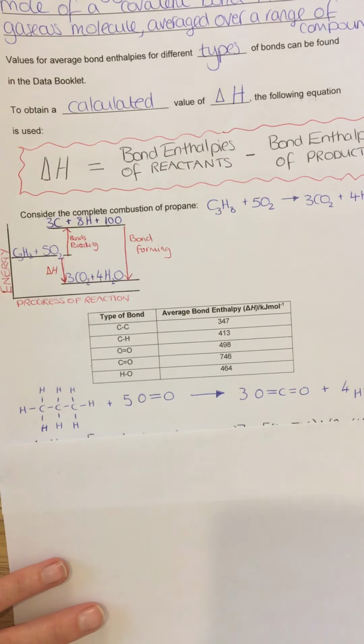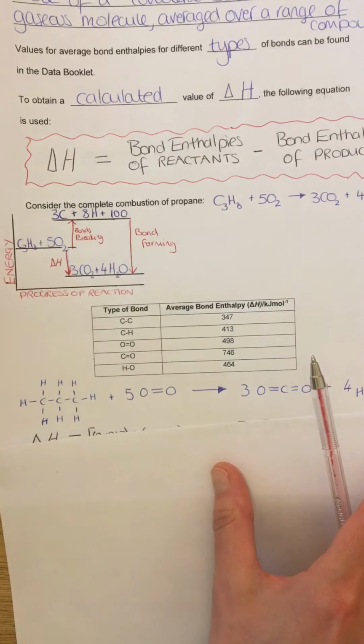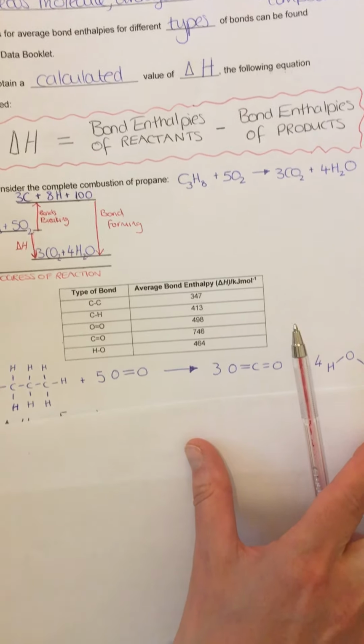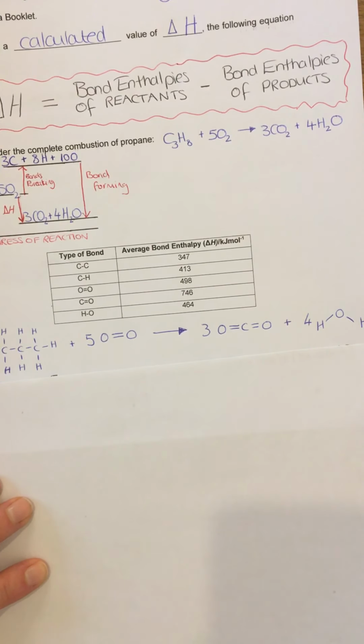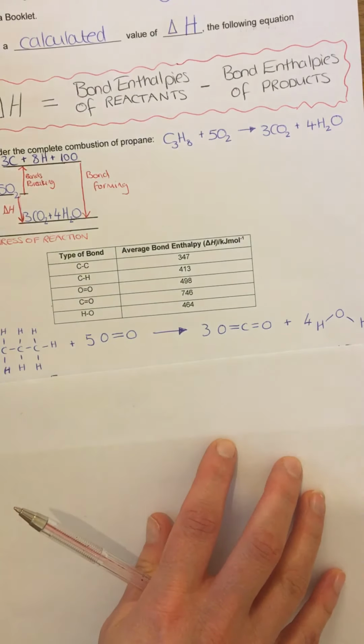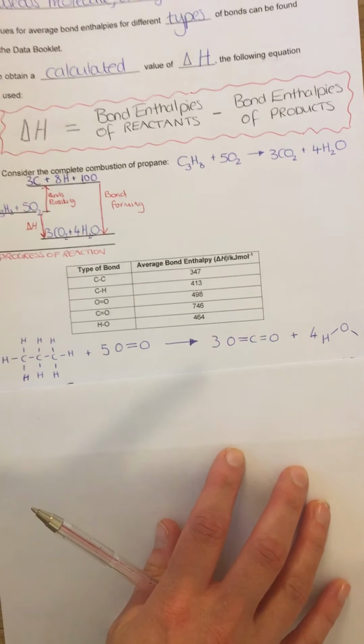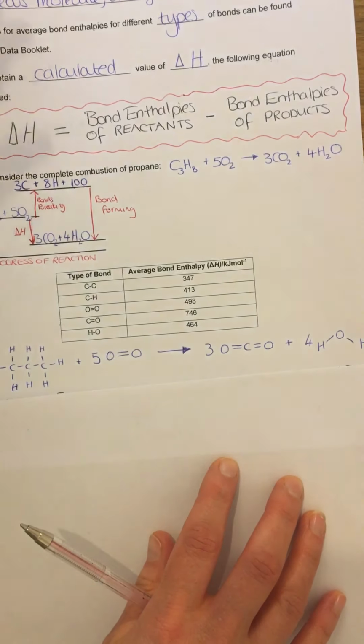It's quite useful when you're doing this type of calculation to draw out the substances, draw out their Lewis structures, which you may know easily or you may have to work out.